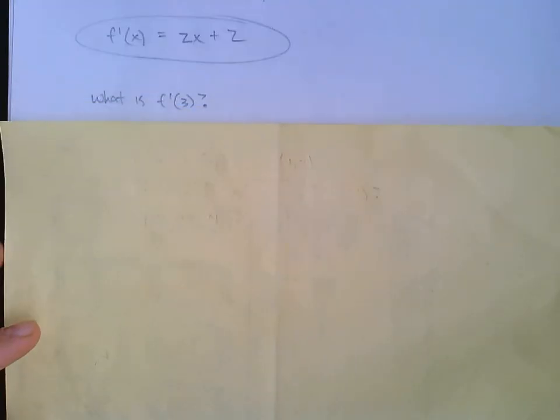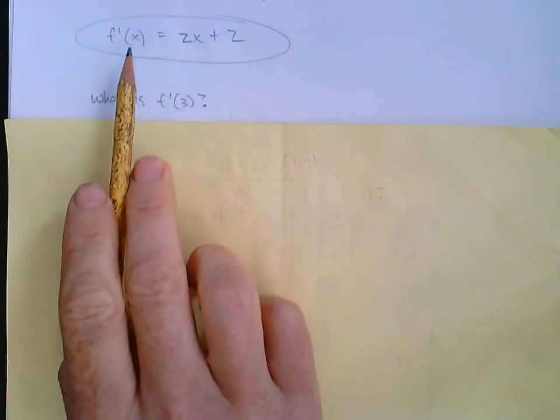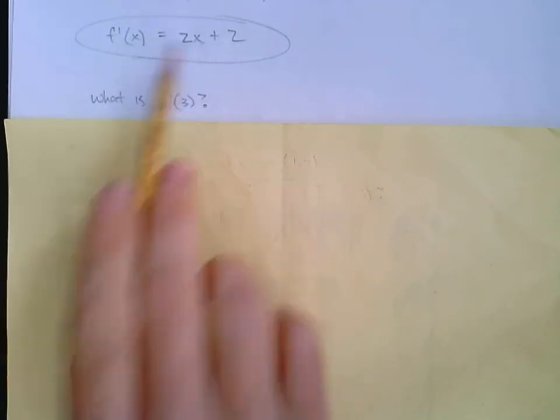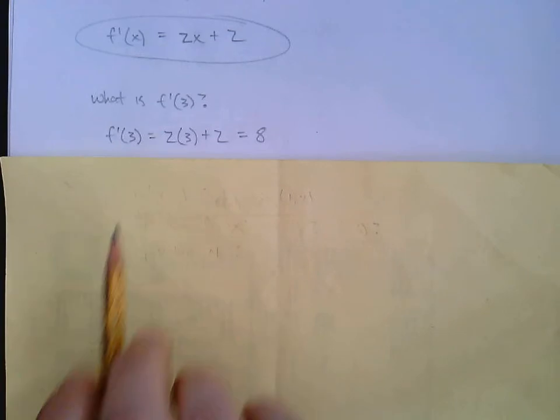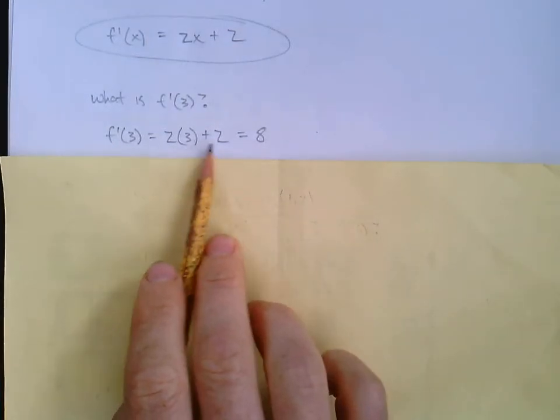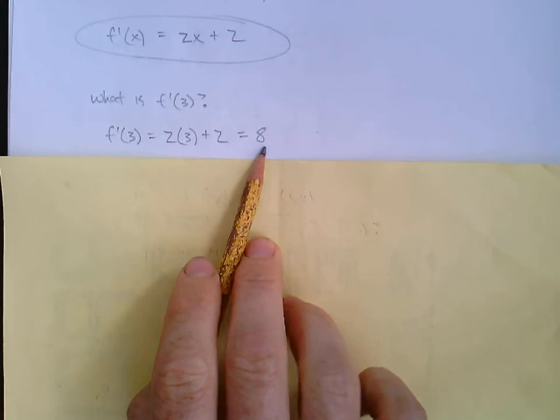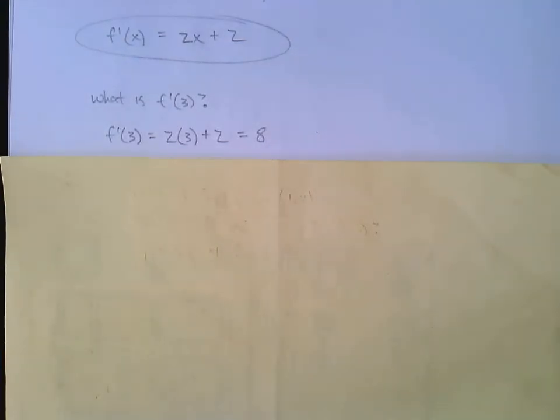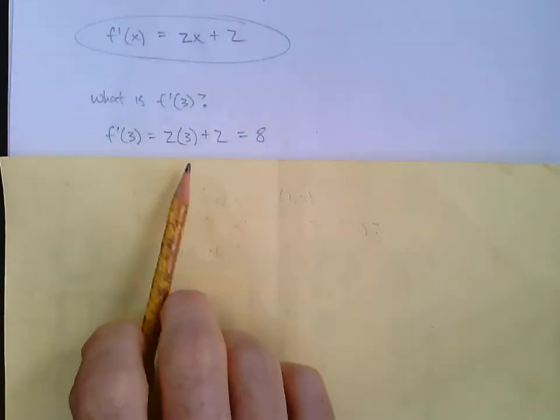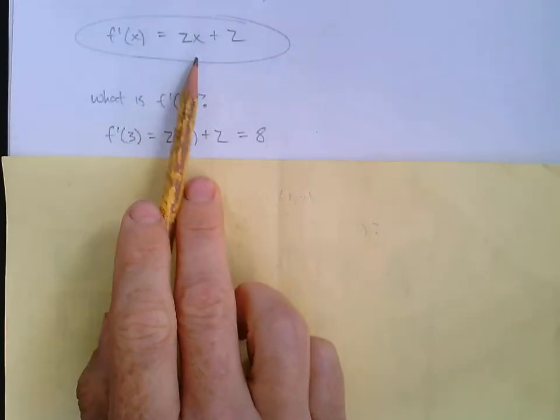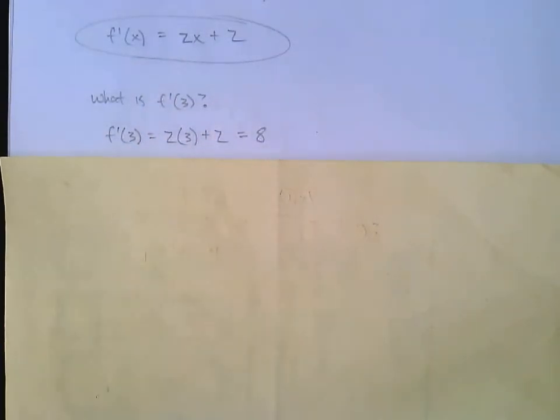This is the value we found back in 2.7. Well, we're just going to plug 3 in. f prime of 3 would equal 2 times 3 plus 2, and that would give us 8. Hey, that's the answer we got before. If I plug 3 in, they should agree, right? And they do. I still get 8.